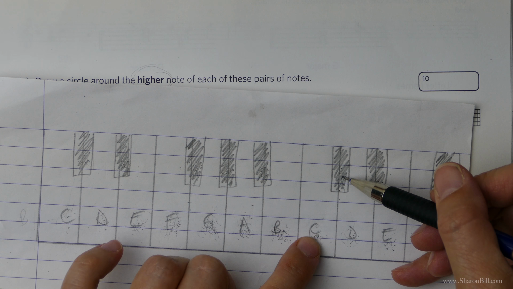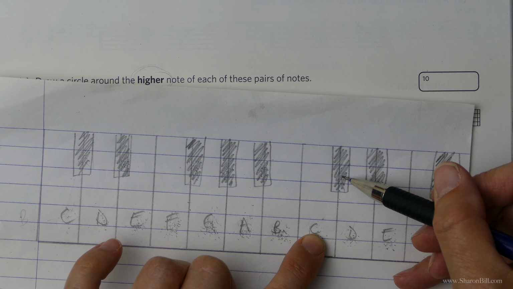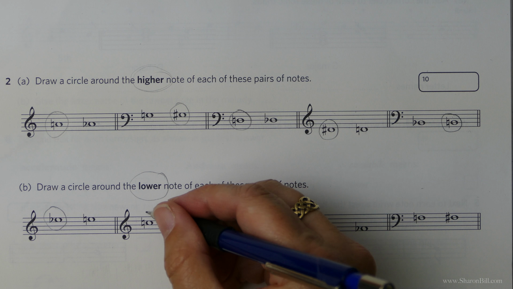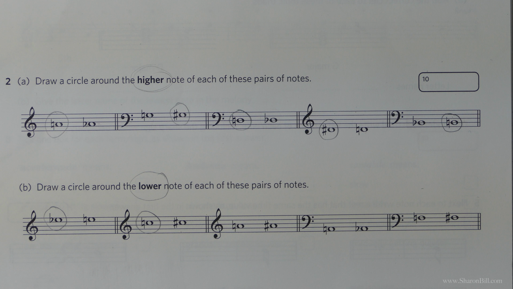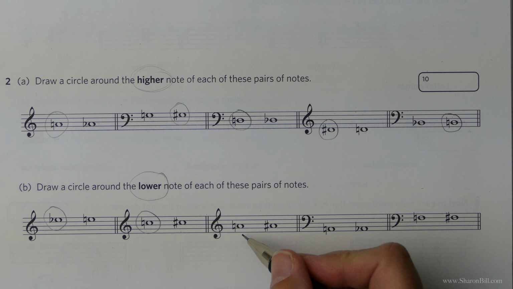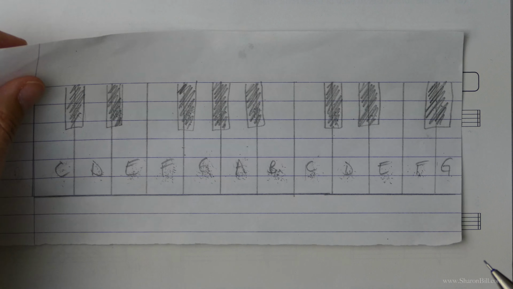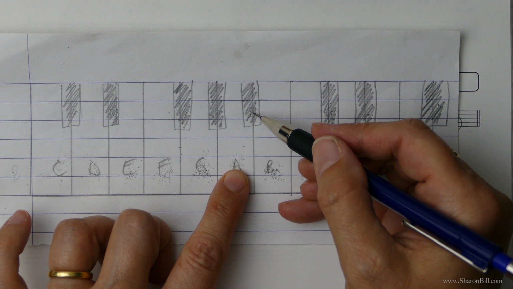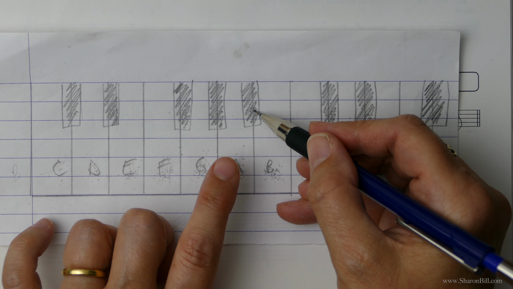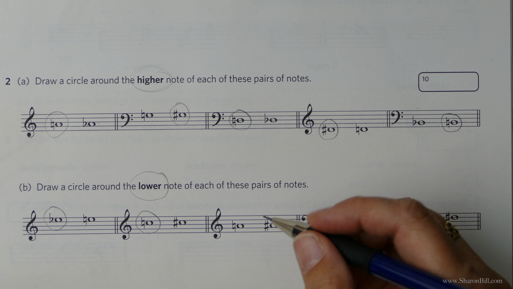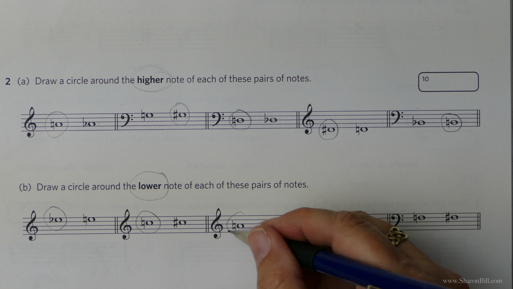In the next example we have a C natural and a C sharp. C natural, C sharp. And so we know that the lowest note has got to be the natural because a sharp raises by a semitone. We have the same again here. We have an A natural and an A sharp. A natural, A sharp. We can see that the natural is the lowest of the pair because a sharp raises by a semitone. And so the lower note needs circling.